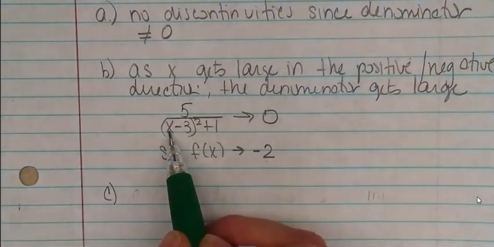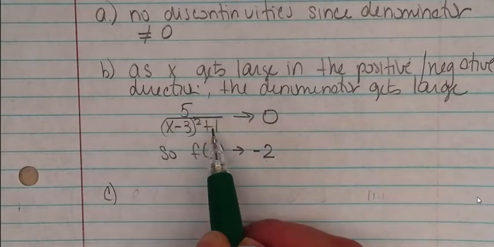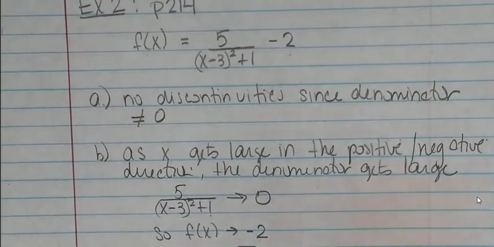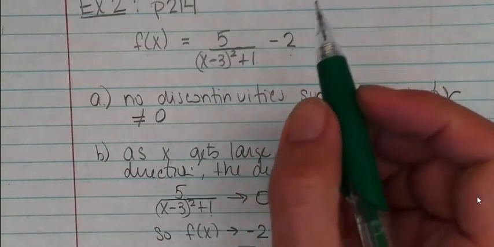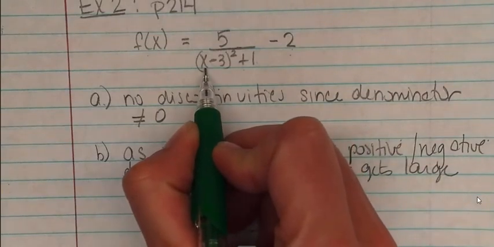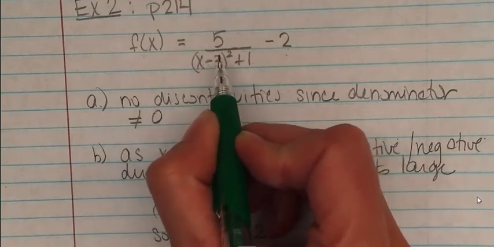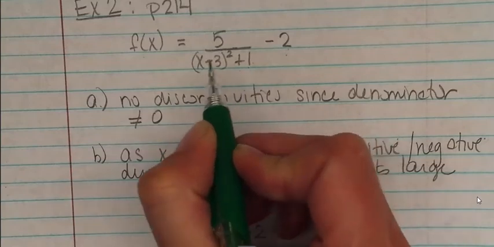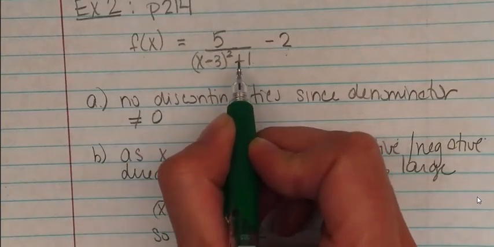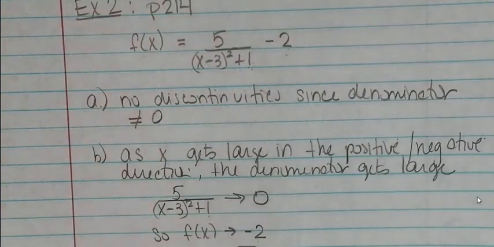As x equals 3, I plug 3 in for x. Actually, let me go back to the original function. Plug 3 in, I'm going to have 5 over 1, minus 2. So when I plug 3 in, this is the smallest that the denominator is ever going to get, right? Because this all becomes 0. So the smallest the denominator is ever going to be is 1. That means that's going to be my maximum, because my denominator is the smallest ever. So it's 5 divided by 1, which is 5, minus 2 is 3.